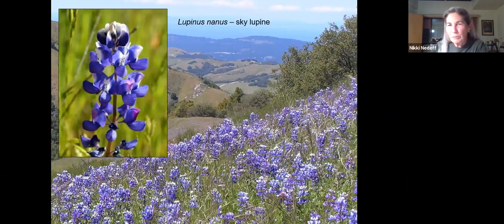Lupin, typical in our oak woodlands, our oak savannas, and our grassland habitats, really likes grassy, open, sunny, particularly south-facing aspects, but you can find it on the north sides of grassy areas too. Lupinus nanus in this case, a very interesting inflorescence with individual flowers that have this touch of white.